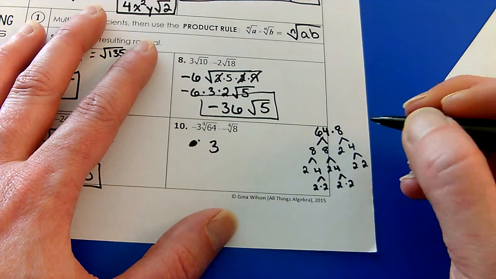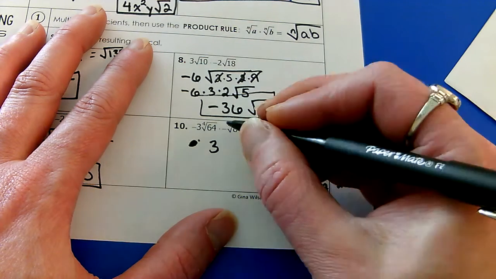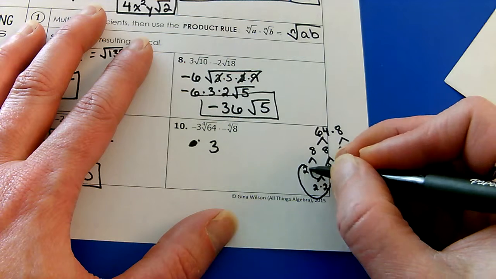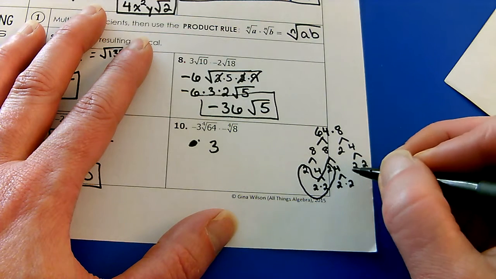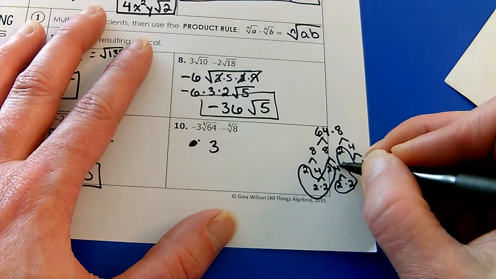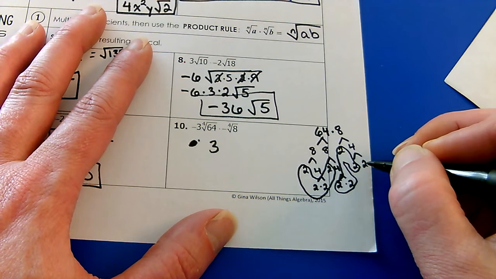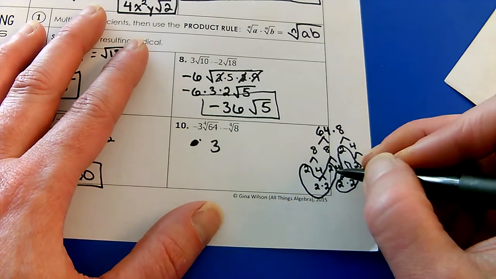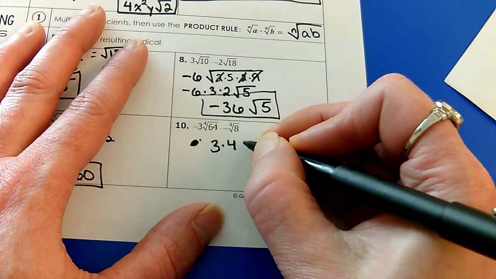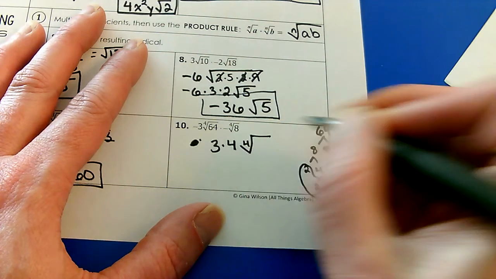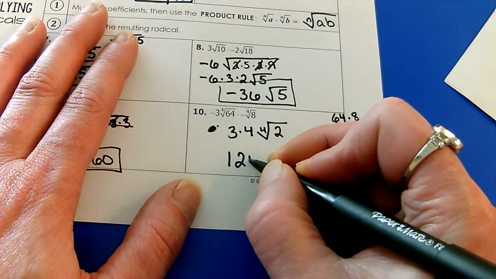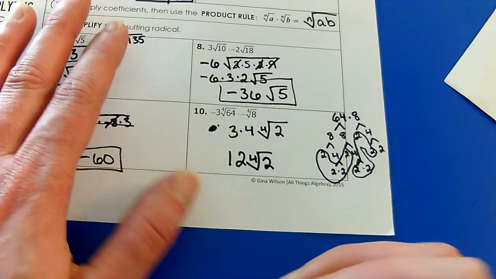And then you're just looking for groups of 4, because it's an index of 4. Those are 4 2's. Here's another 4 2's. And there's one little 2 left on the end. So 2 gets to come out, another 2 gets to come out. And one poor little 2 stays under, and we end up with 12 fourth roots of 2.